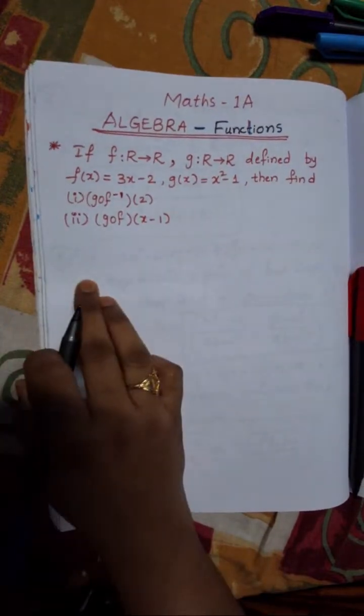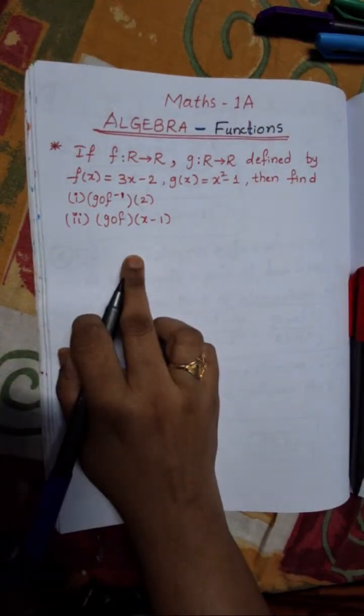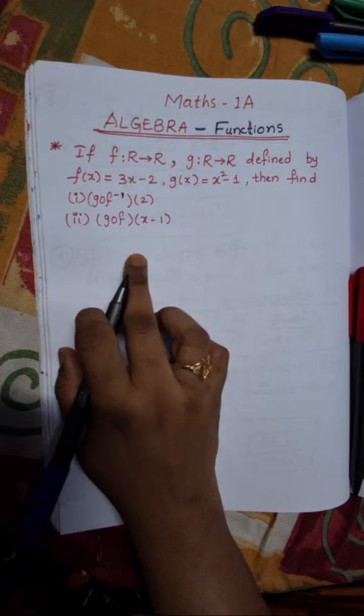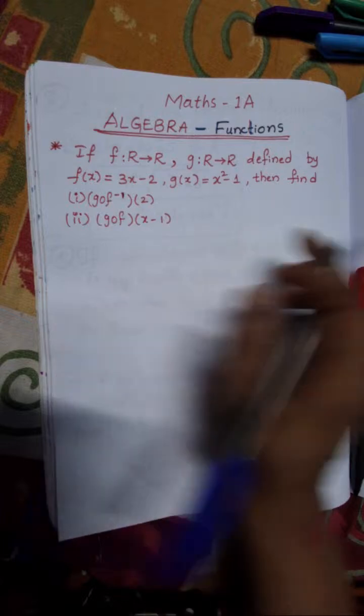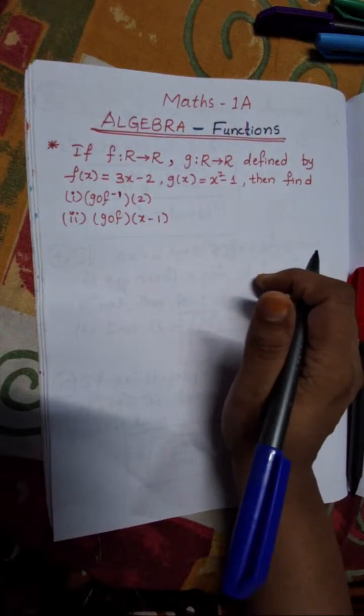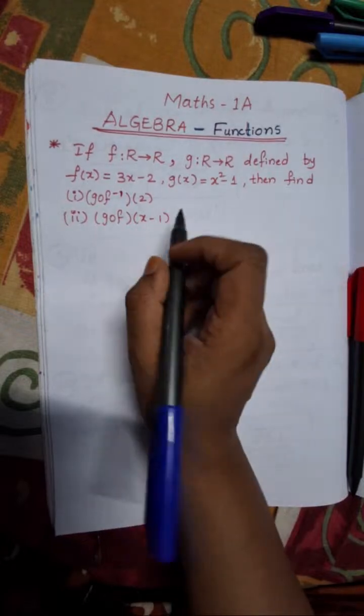Very useful, important repeated questions I am going to solve here. Very useful video, children, for you. Intermediate maths algebra function chapter. Okay, now we can start. Okay children, let us start this problem.